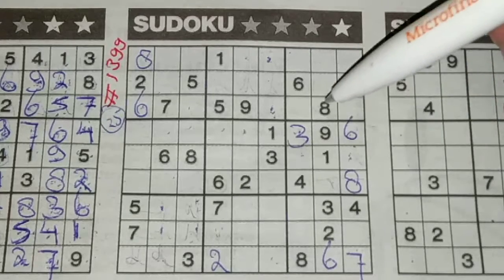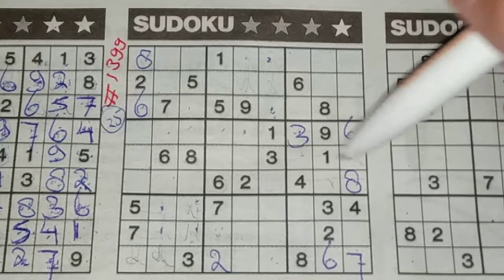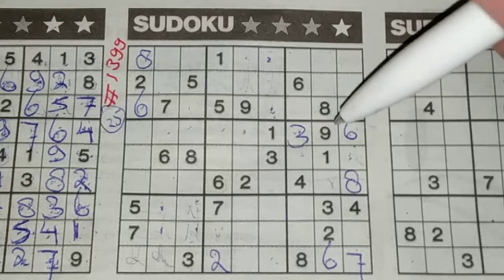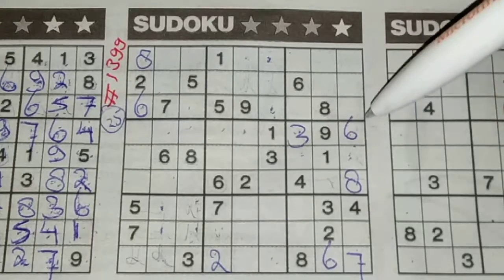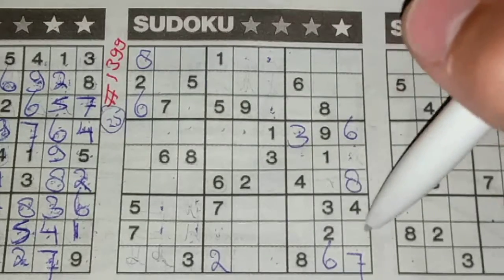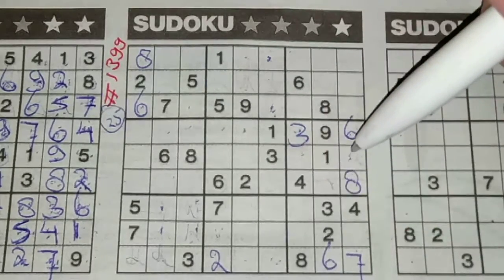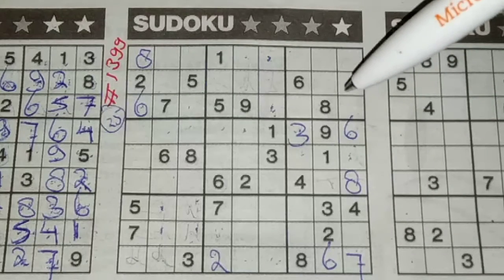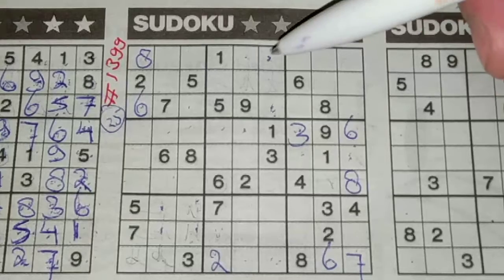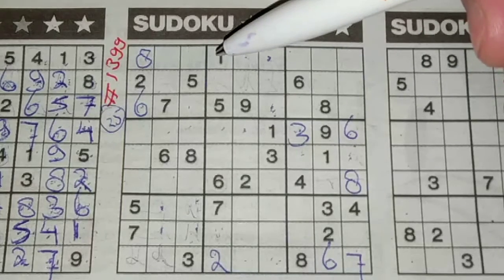2 is missing. 5 and 7. Yeah. 5 and 9. 9. And 1.